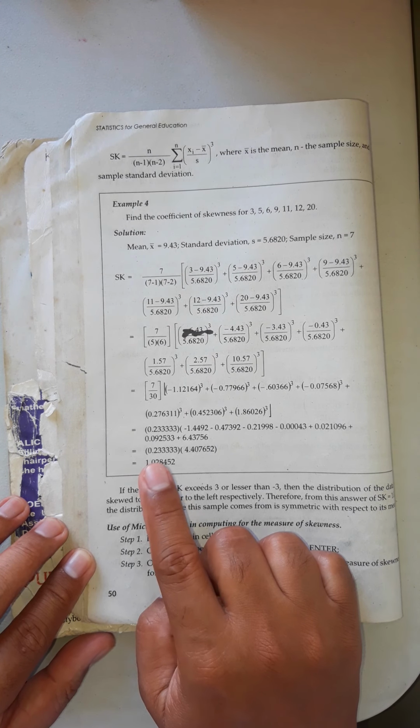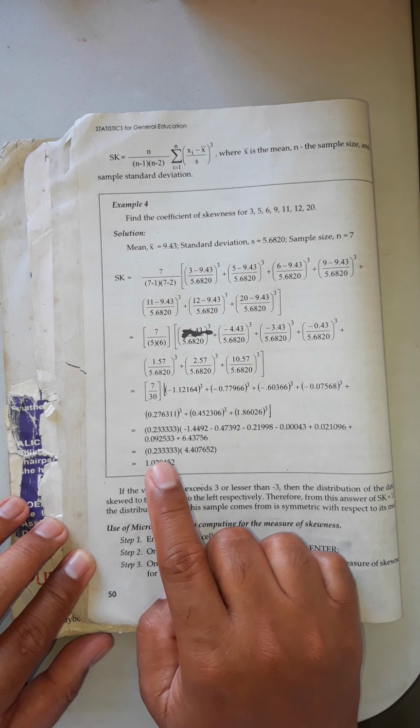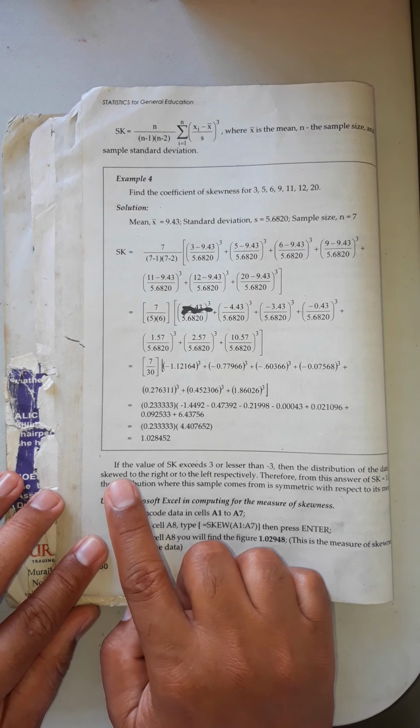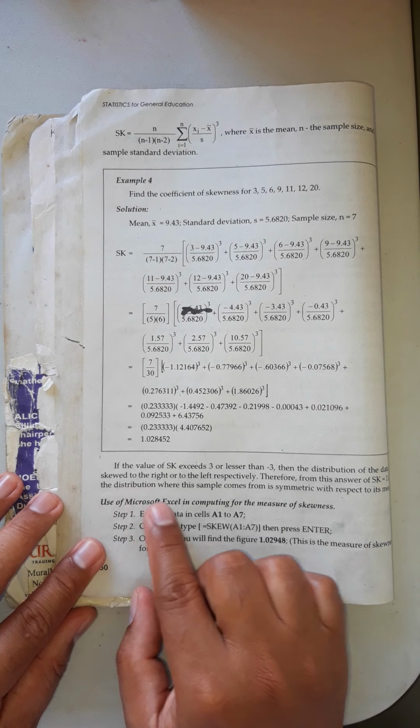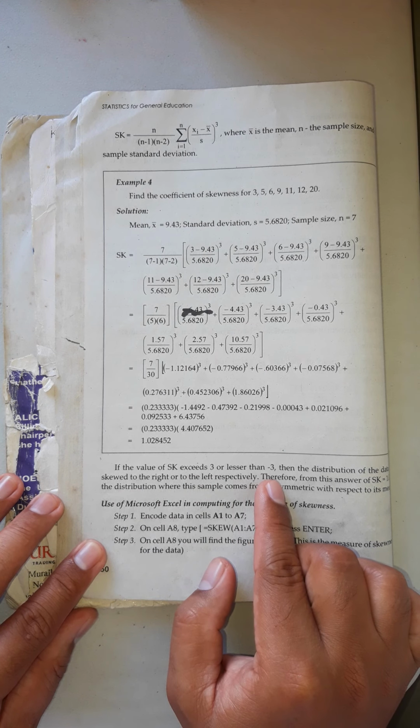Now let's evaluate what the 1.02 means. Is it normal, or is it skewed positively or negatively? So here is the note, no? Important: if the value of SK exceeds 3 or is lesser than negative 3. So meaning to say, the range is from negative 3 to positive 3.